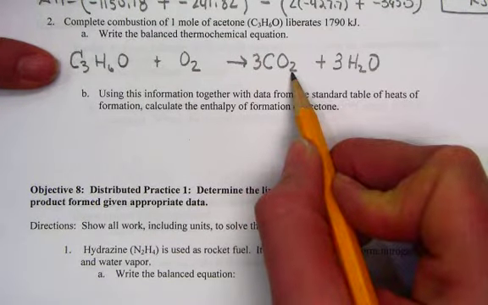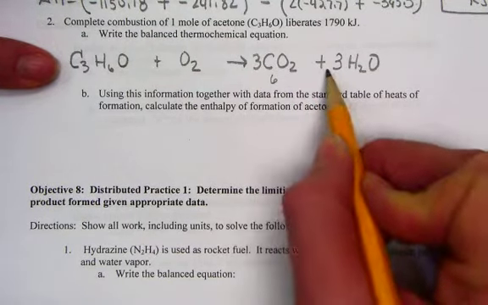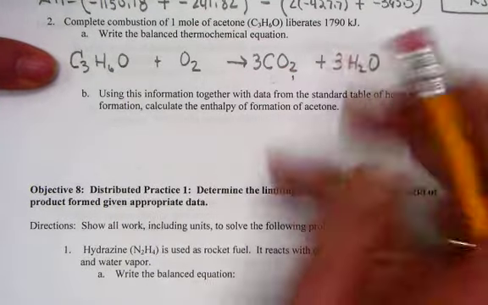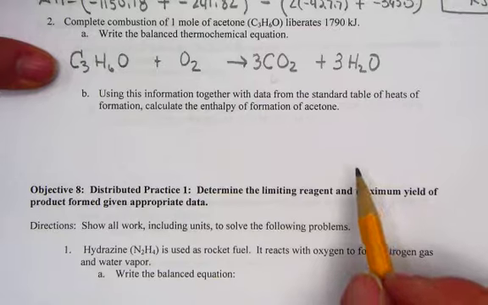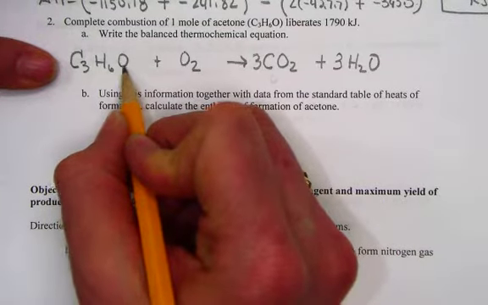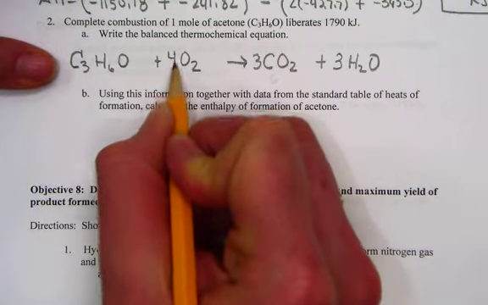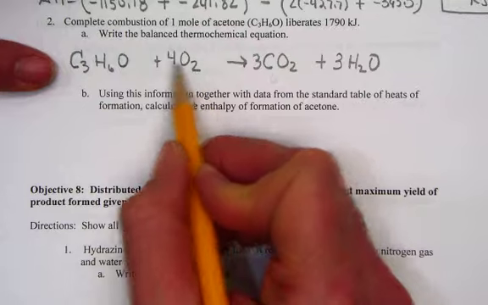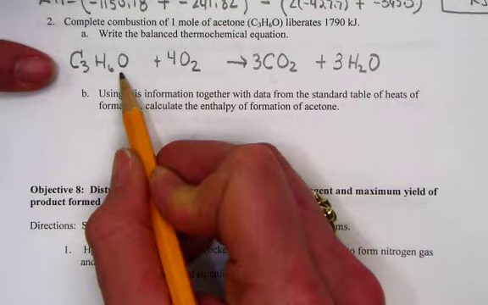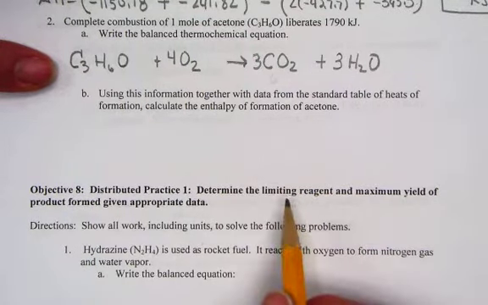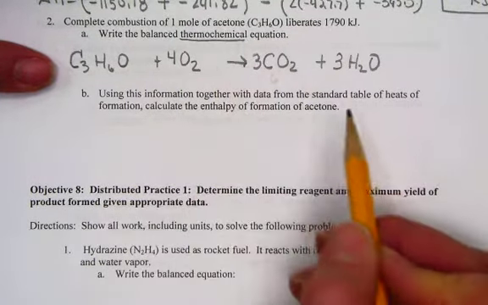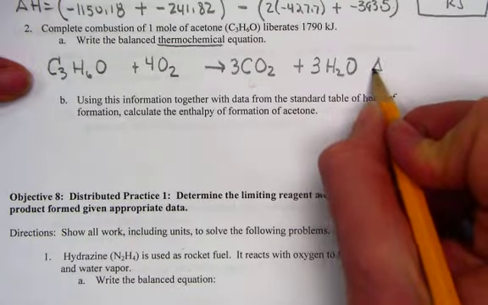3 times 2 is 6, plus 3 more give me a total of 9 oxygens. 9 minus 1 original reactant needs 8 more. I can place a 4 in front of the O2. 4 times 2 is 8, plus 1 more over here gives me the 9 to balance the right-hand side. Now let's turn this equation into a thermochemical equation, adding on the delta H.